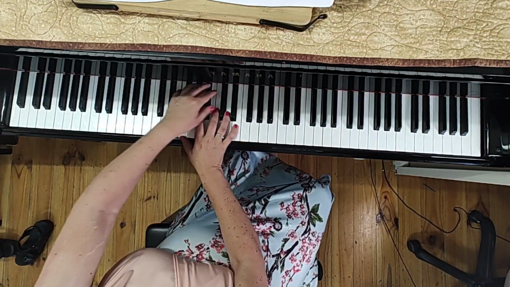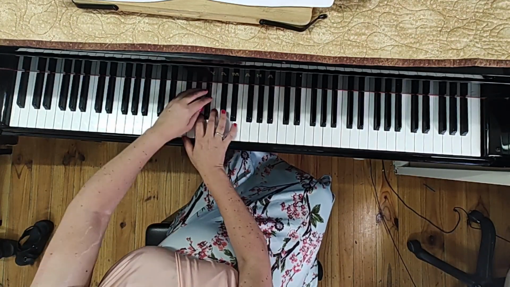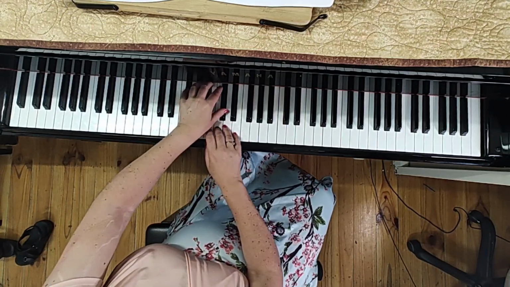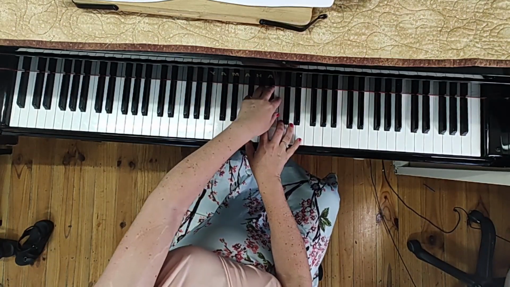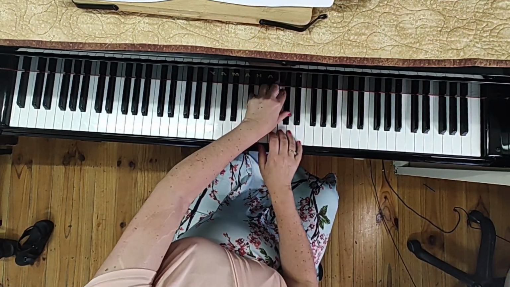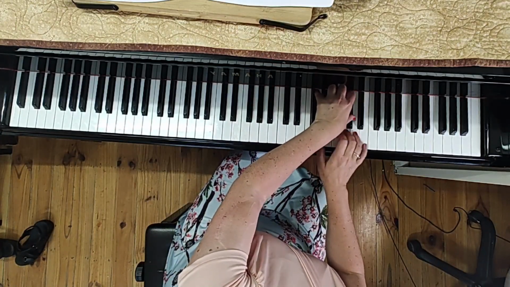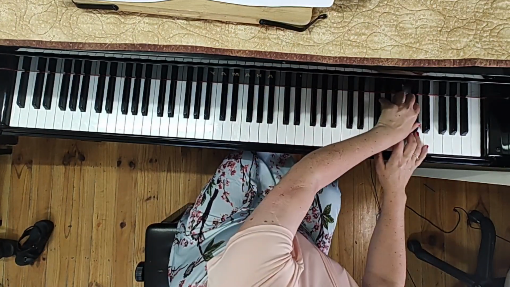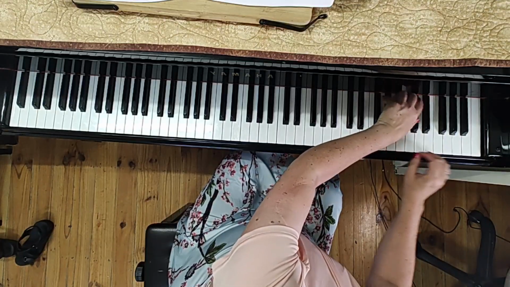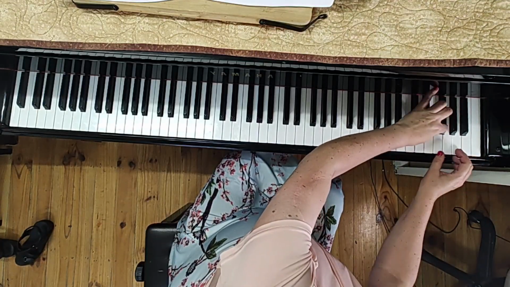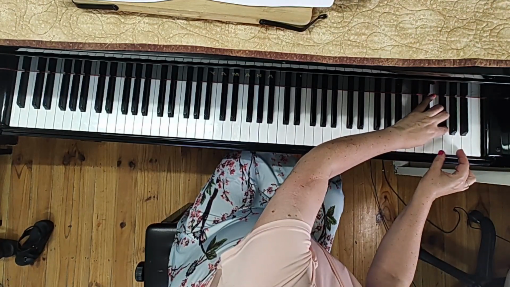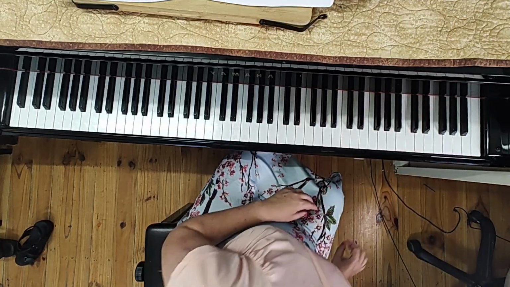So left hand first. Left, right, left, right, left, right, left. Three times. Then we do it four times up the octave. And then one time at the next octave. And then just the G flat. G flat is an F sharp. G flat and the F and A.